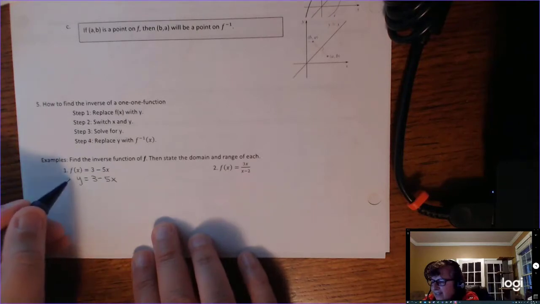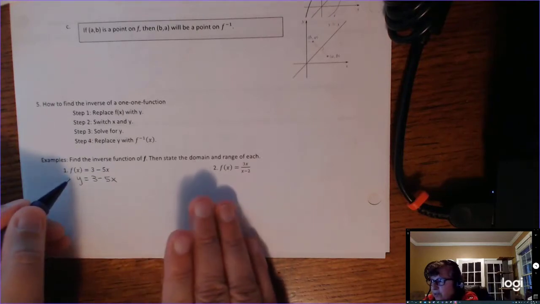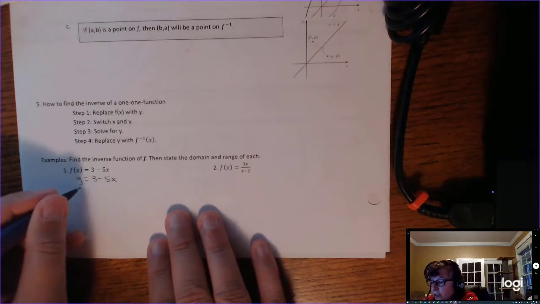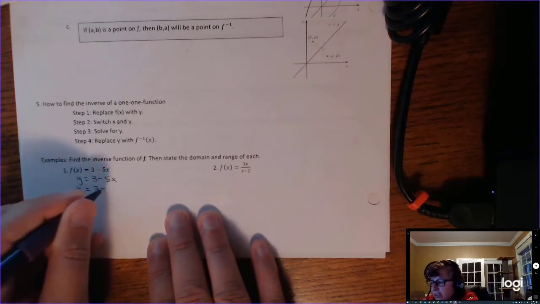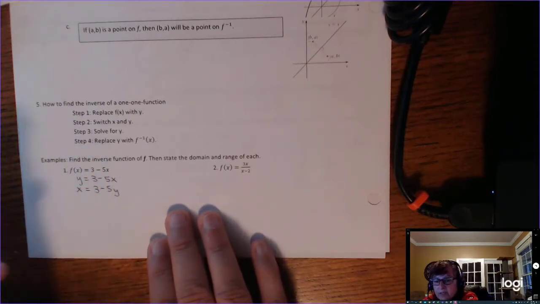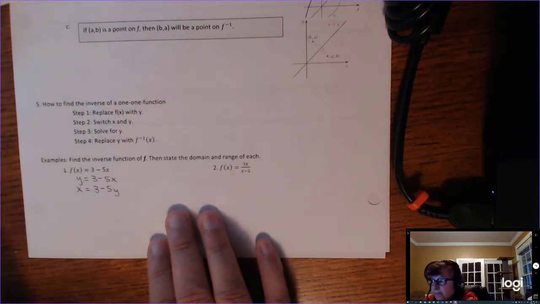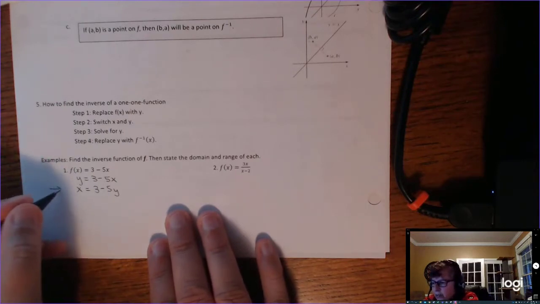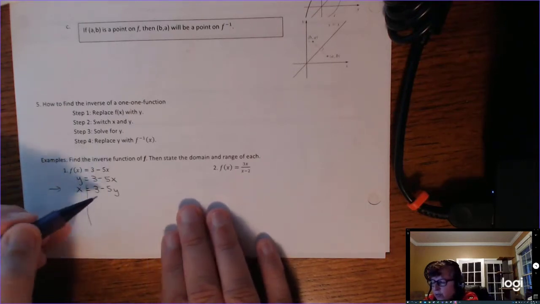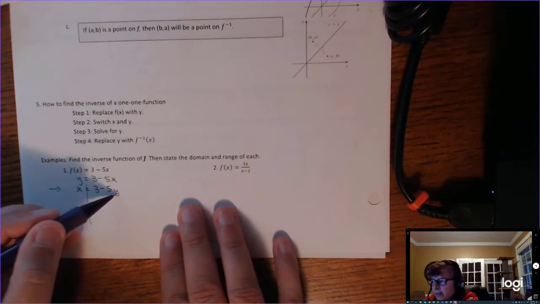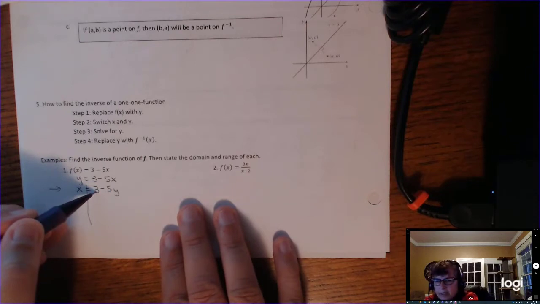Okay, and then step two, this is using the property of inverses, we're going to switch the x and the y, because that's what all the ordered pairs do. And then step three is we're going to solve the equation for y. So this is where the algebra happens. Okay, so we've got this y and we want to get it by itself. It's being multiplied by negative 5 and 3 is being added.